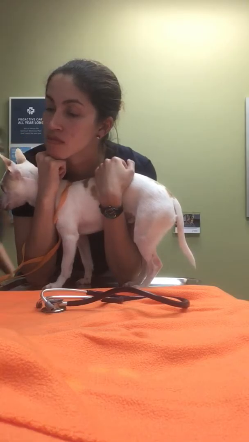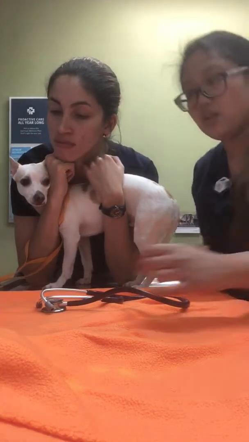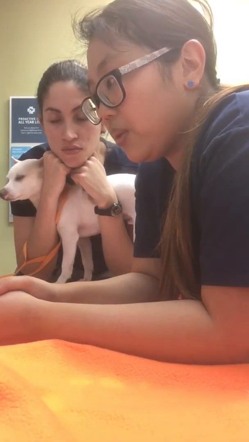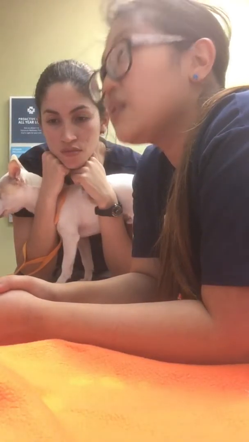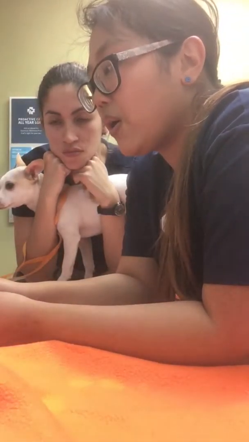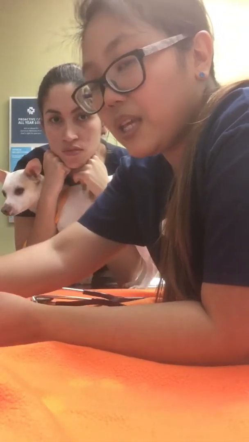So respiration would be 28. So today the temperature is 102.3 and heart rate is 132. I'm not very sure what the temperature was again, but I'm going to take it so I know.